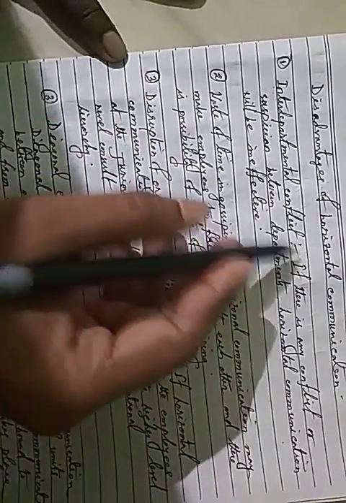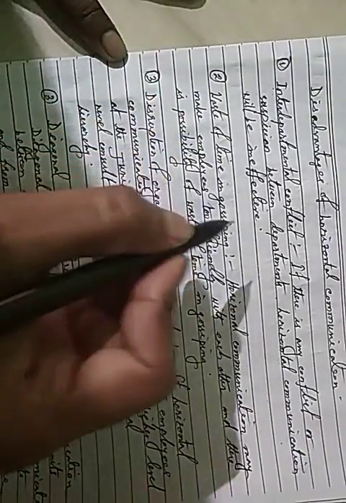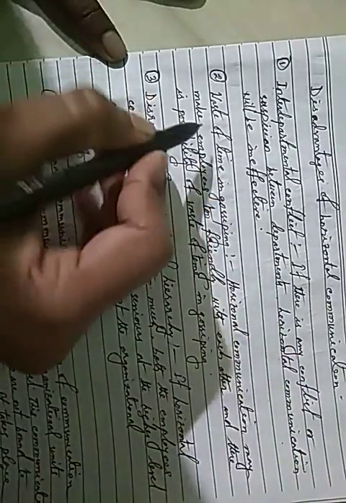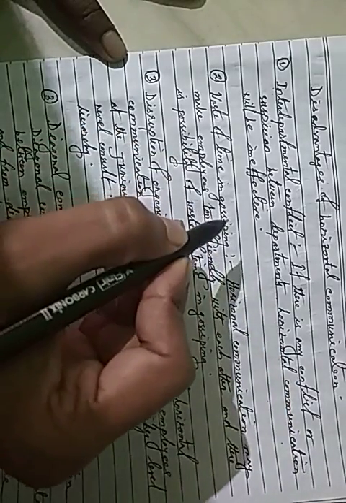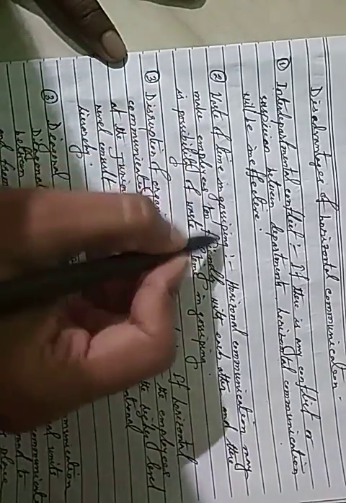Now look at the second point, waste of time in gossiping. Another disadvantage of horizontal communication is the waste of time in gossiping. Horizontal communications may make employees too friendly with each other, and there is a possibility of wasting time in gossiping. One of the advantages of horizontal communication is to make the atmosphere friendly. But if it is used too much, employees may waste their time gossiping rather than working. So it is another drawback of horizontal communications.